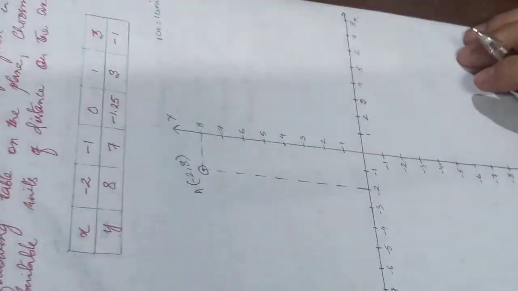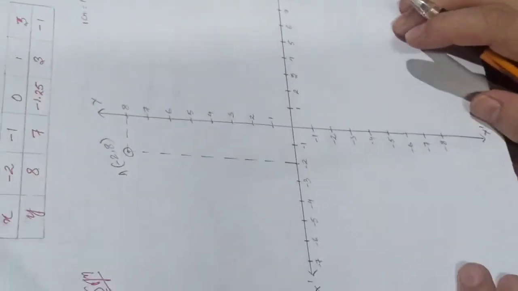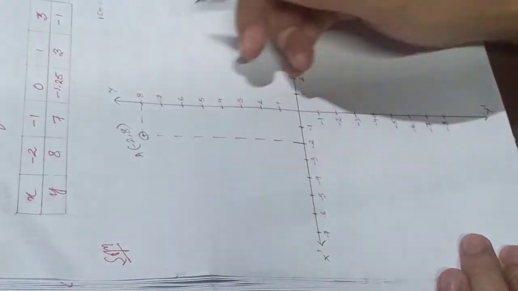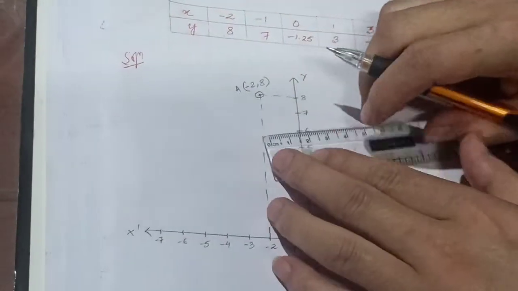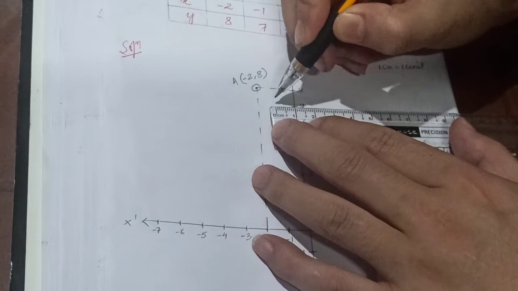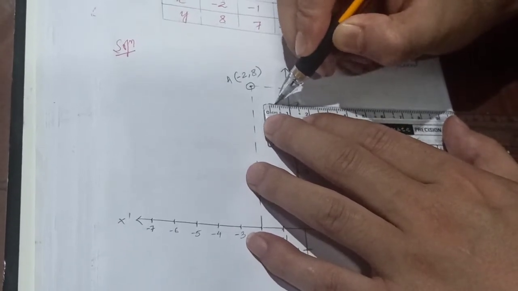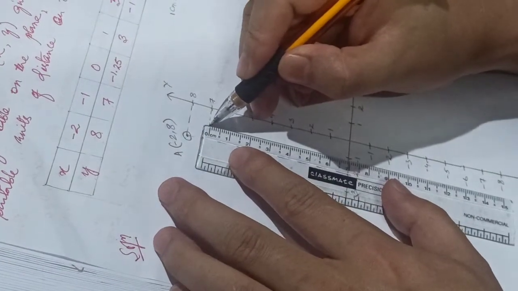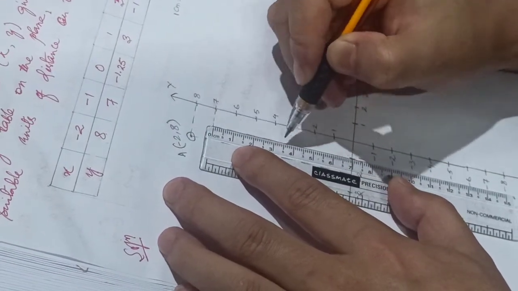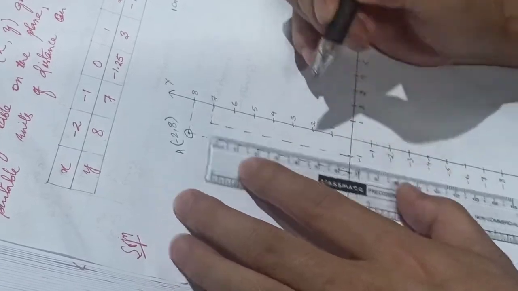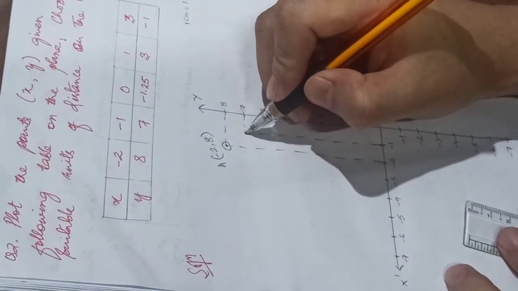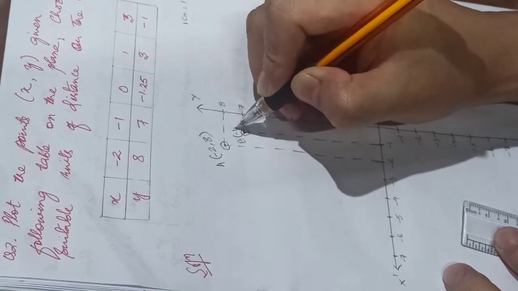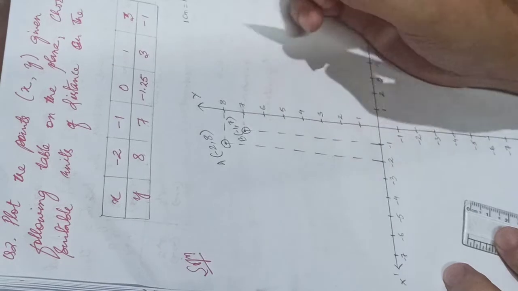Yes, so the next one is x is minus 1 and y is 7. X minus 1, y 7 is here, correct? So let's join them with a dotted line again. So this will be our point. I'm taking this point as point B, which is x minus 1, y 7.